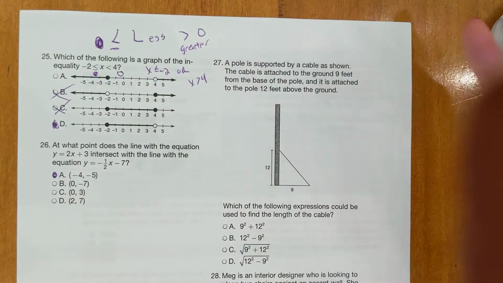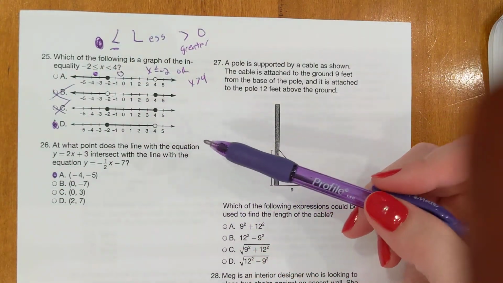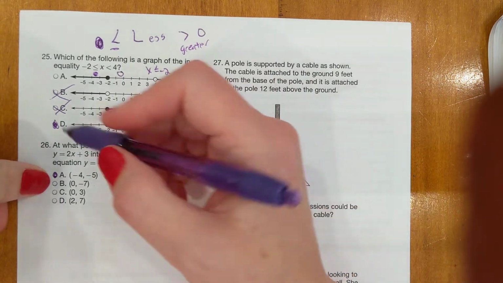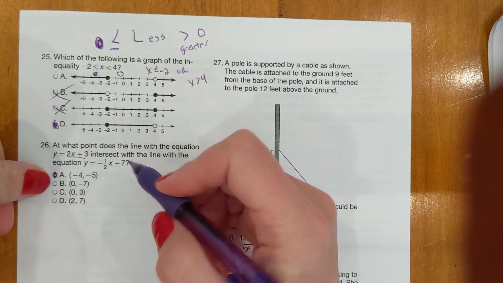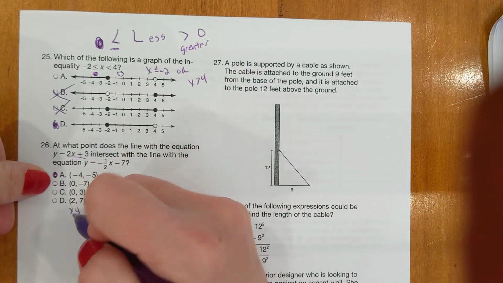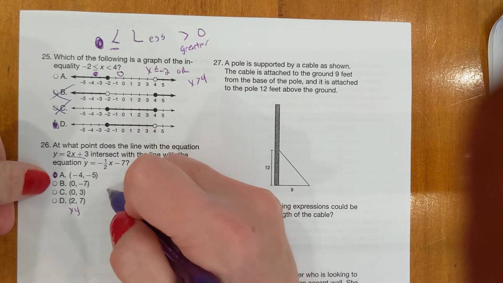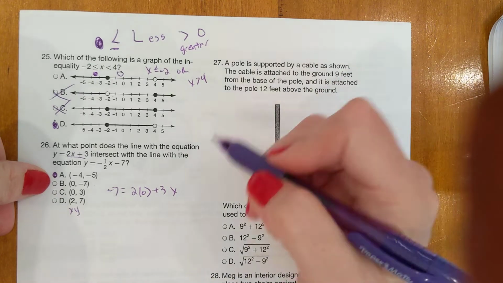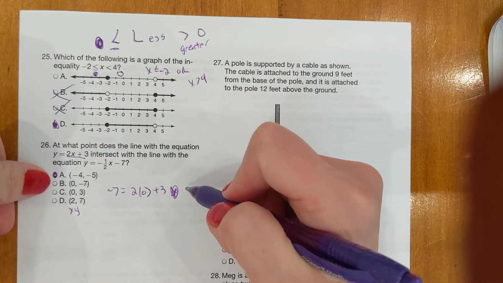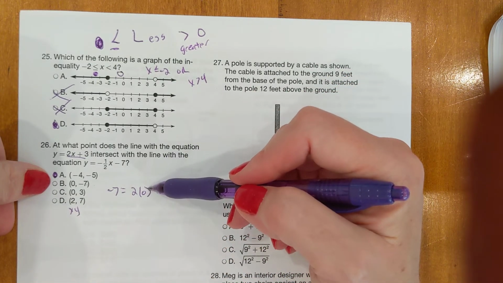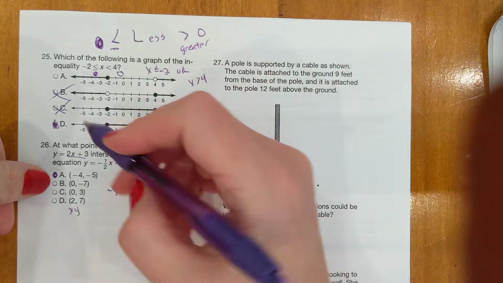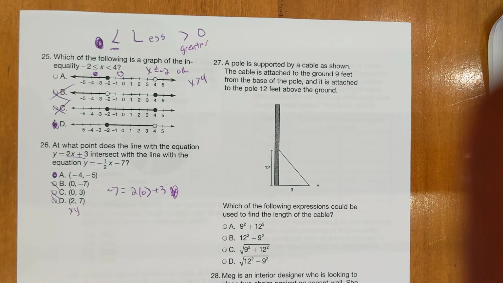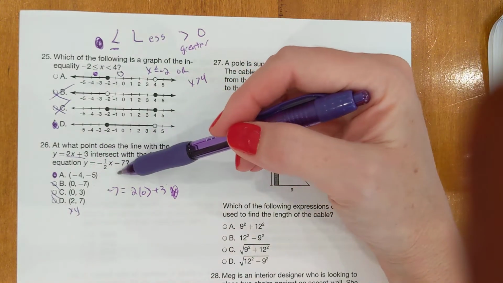What we could do on this is you could just plug all the numbers in and see which one works. So like if you started here with B at (0, -7), you'll see right away it doesn't work because remember, it goes x and then y. Y is -7. Does that equal 2 times 0 plus 3? No, it doesn't. That doesn't work because 2 times 0 is 0 plus 3 is 3. That's not -7. And then you could go down the whole list and see that they don't work. So that's one thing you could do. And they have to work in both equations.